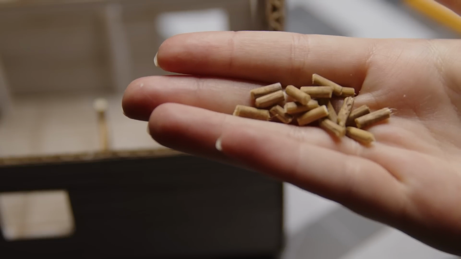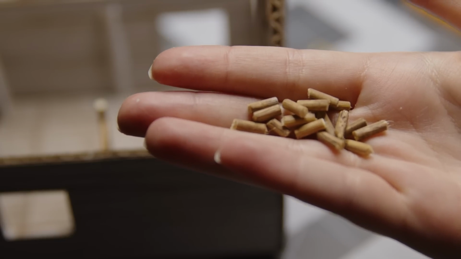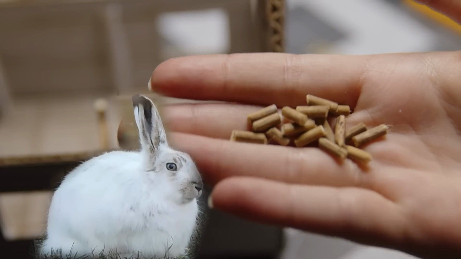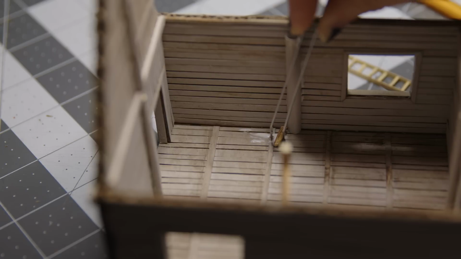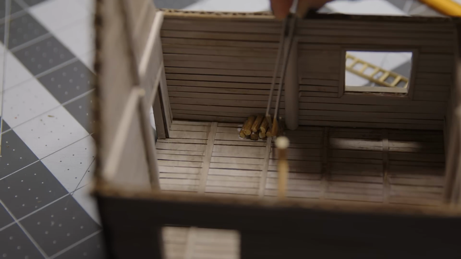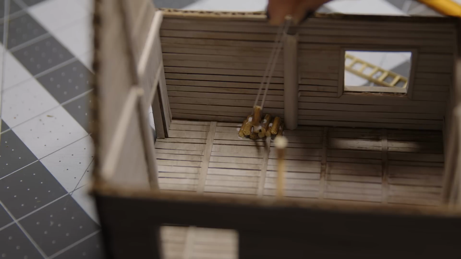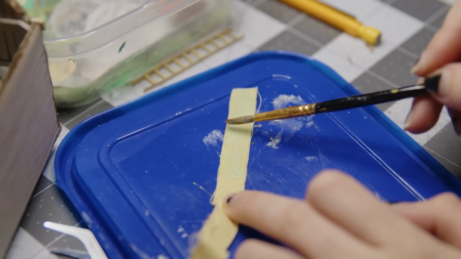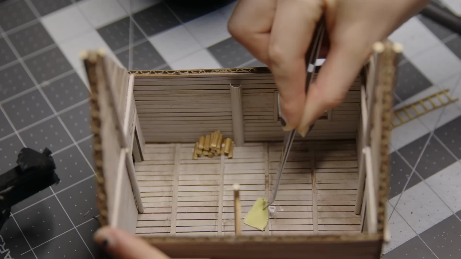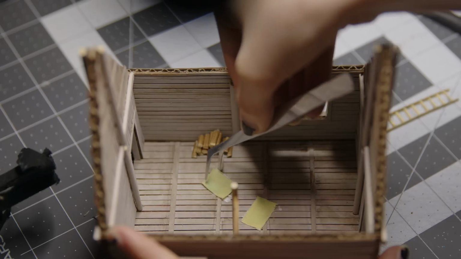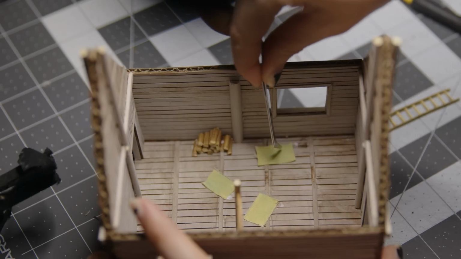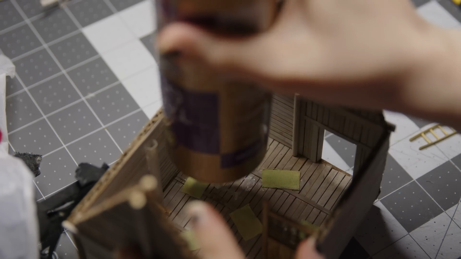Okay, I'm not gonna lie, these kind of look like guinea pig or rabbit pellets. I just cut a bunch of pieces of skewer and then painted them, and then I got to lay them in there. Oh, these logs are just bringing me so much joy. I used a scrap strip of yellow fabric and painted it a little bit greenish to be the various mats that are around the fire pit in the wooden house.